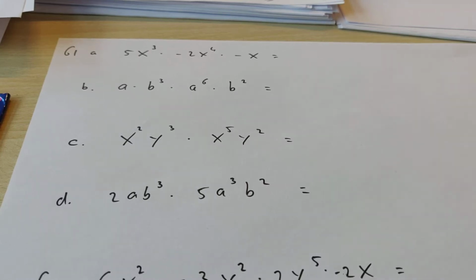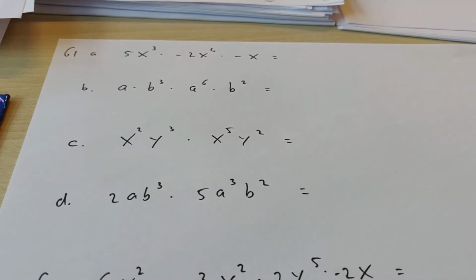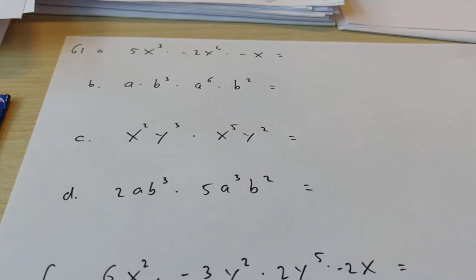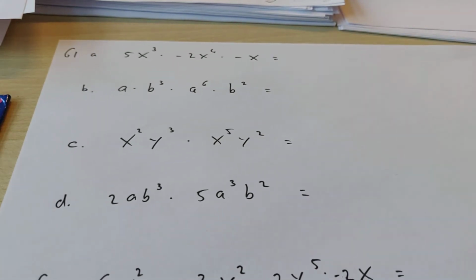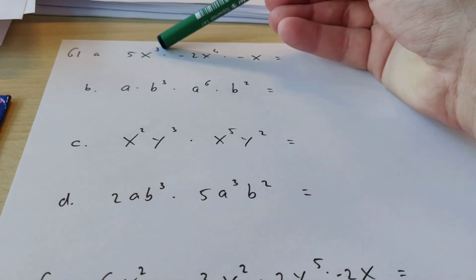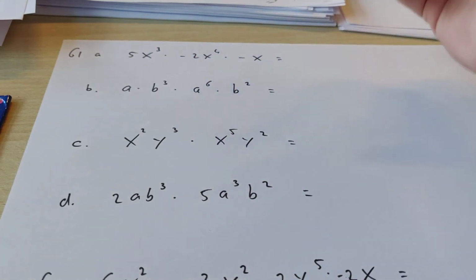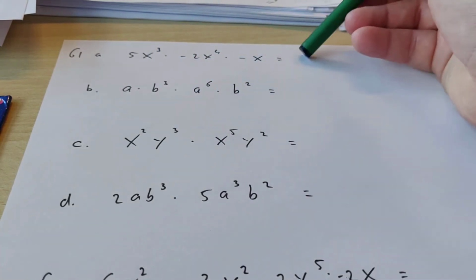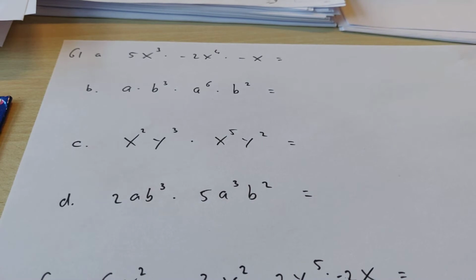Alright, this is a video for 1HT about exercise 61, because as you can see that looks kind of difficult. We'll start with 61a. It says 5x to the power of 3 times minus 2x to the power of 4 times minus x equals something. So we need to simplify it.